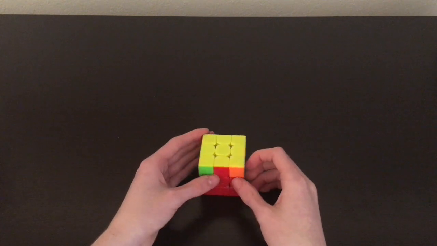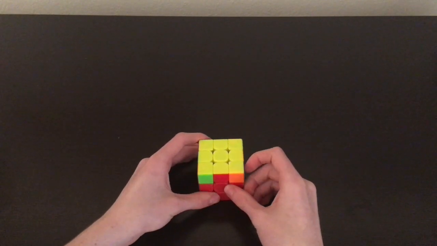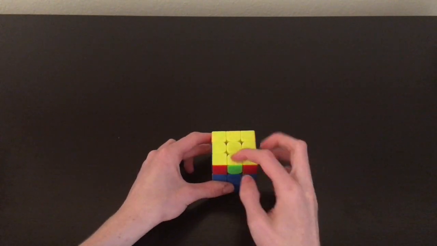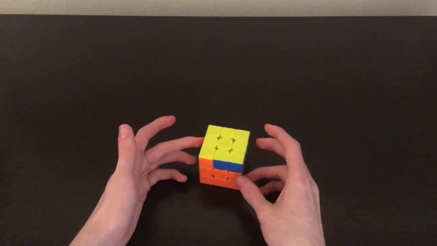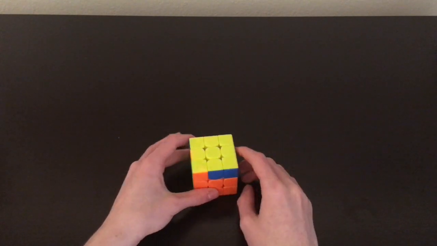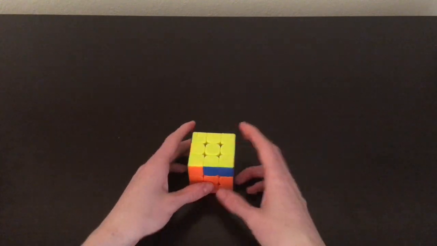And there you go. That is the full beginner's method for OLL. So this is just specifically for the cross. I know there's a lot more OLL cases for specifically not having the cross, but I probably won't be making a tutorial for that for a little while.